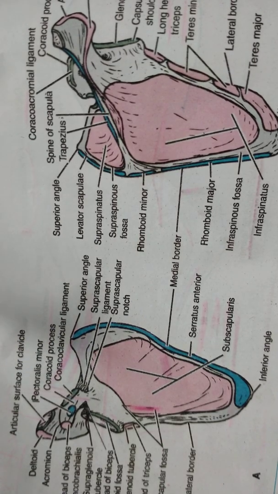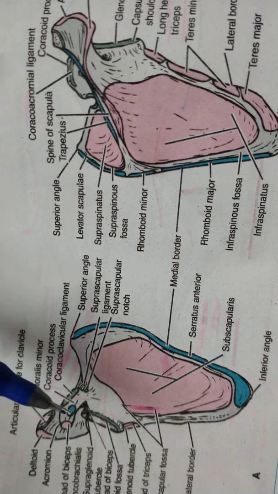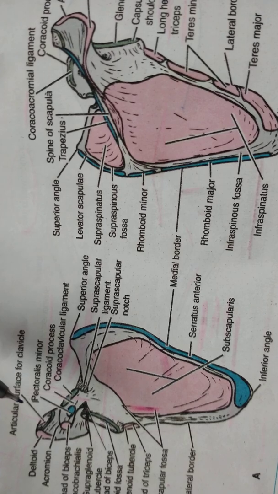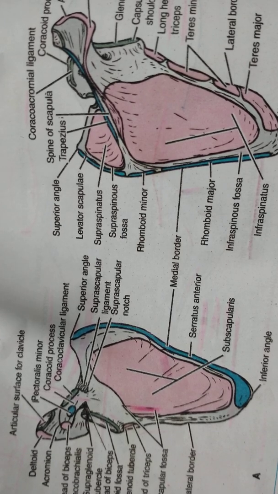Talking about its attachment, the scapula bone is attached at the acromial extremity of the clavicle right here, and at the humeral end where the head of the humerus articulates. Furthermore, the scapula bone possesses different borders, angles, and bony processes in its various aspects, so we will be discussing them one by one.